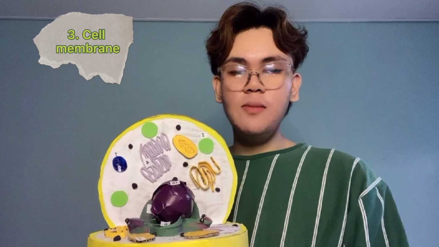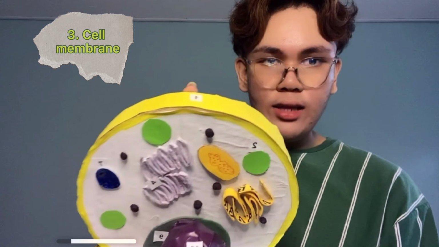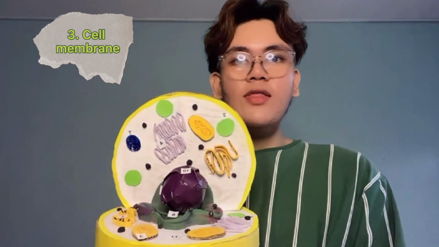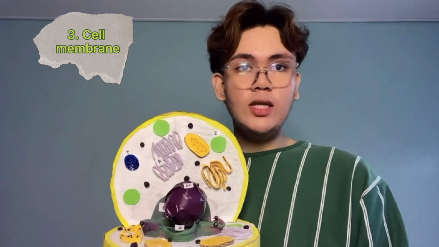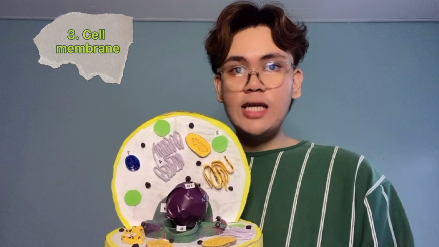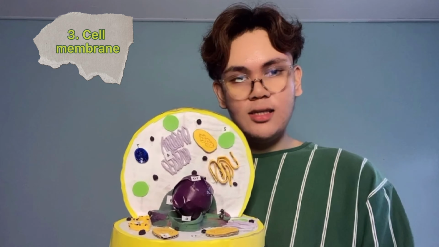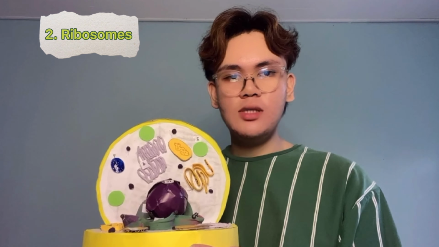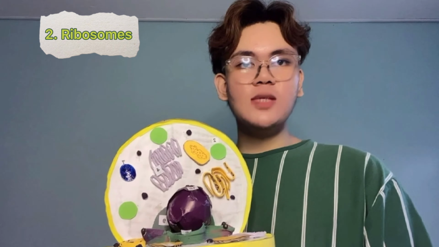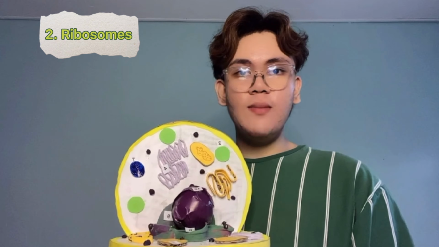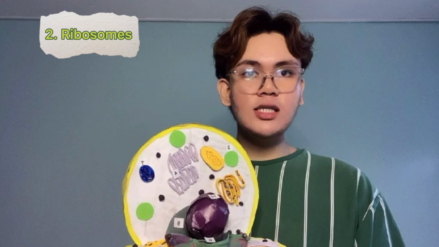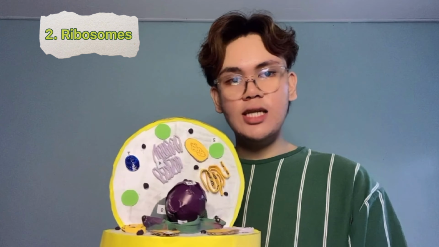Number one is the cell membrane, right here. The cell membrane is the thin layer that encloses a cell's cytoplasm, which is the substance between the membrane and the nucleus. Cell membranes protect and organize cells. Next is ribosomes. A ribosome is a complex molecular machine found inside living cells that produces proteins from amino acids during the process called protein synthesis or translation.